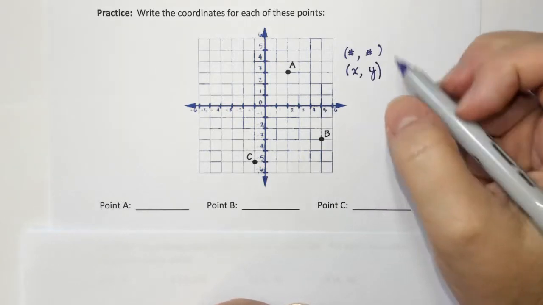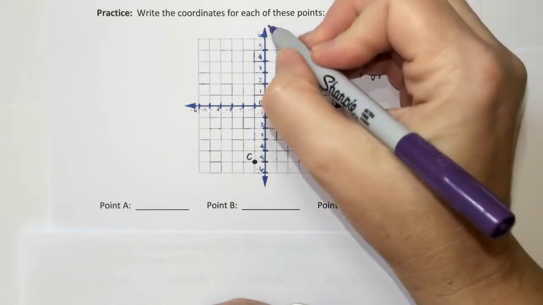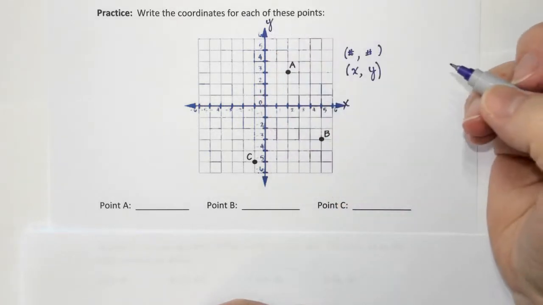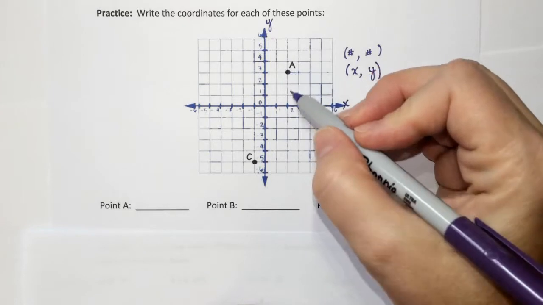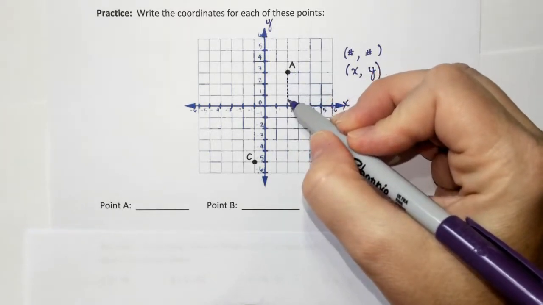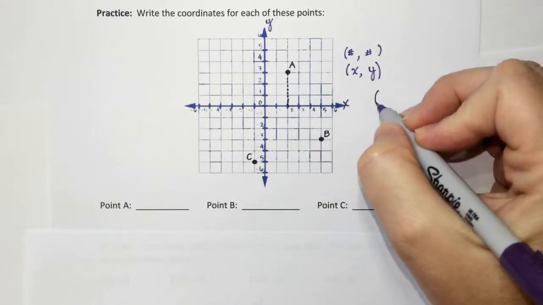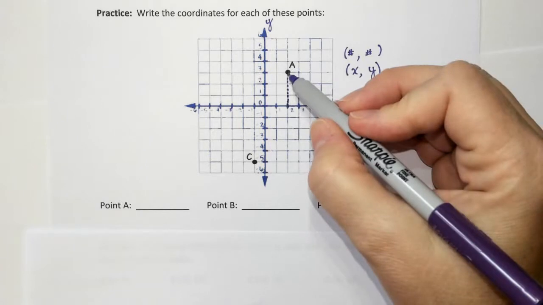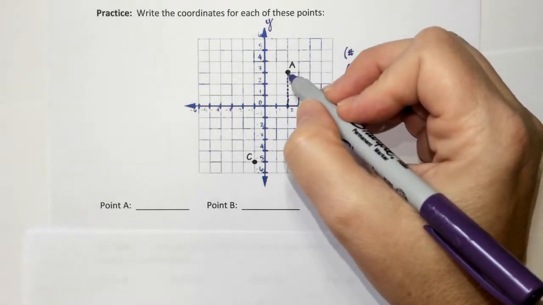And I see that this graph's not labeled, so let me just remind you, this is the x-axis, and this is the y-axis. So what's the x value here for point A? Go down to where it crosses the x-axis. Dot, dot, dot, dot. 1, 2. So x is 2, but what is the y value? You have to have an x and a y for your pair.